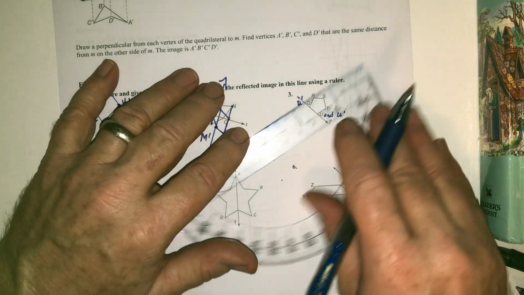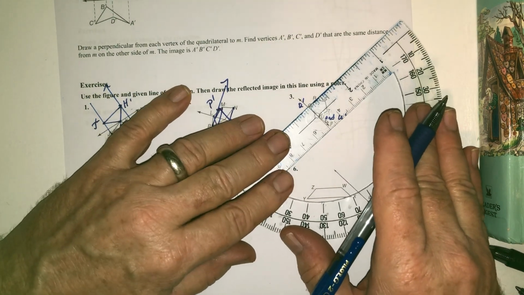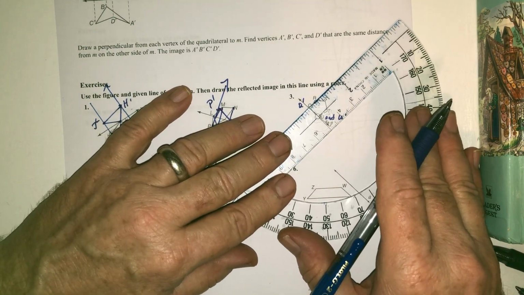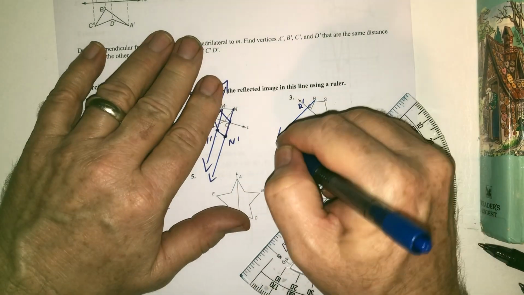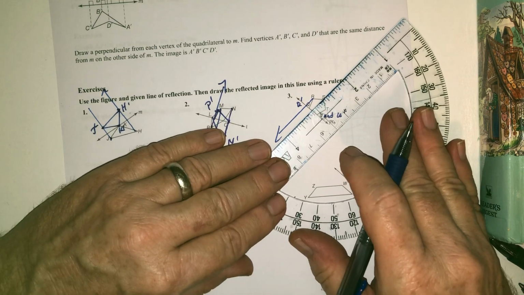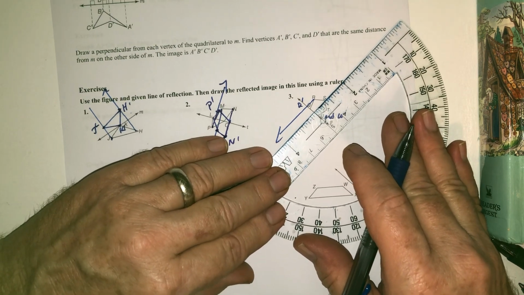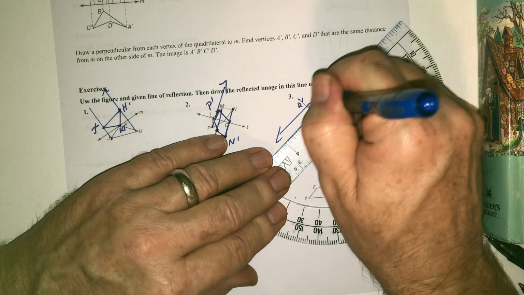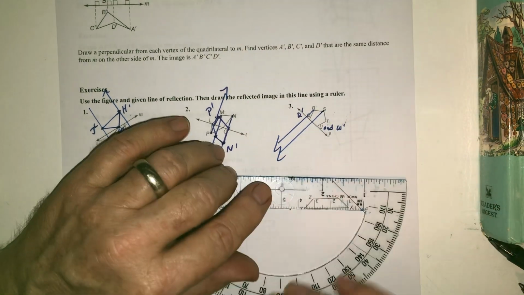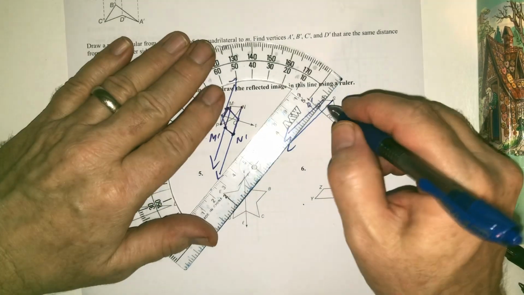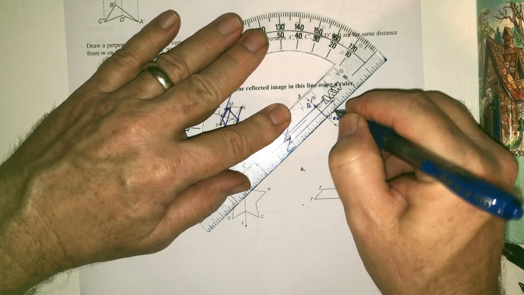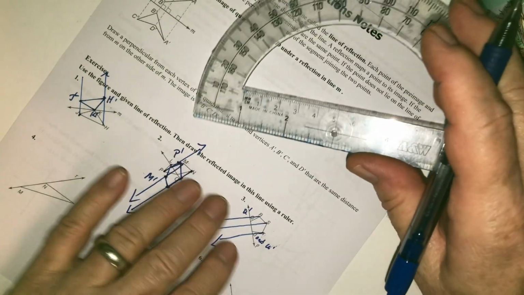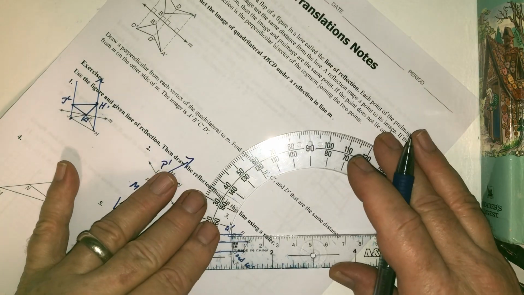So I'm going to start with R, and I'm going to line up R perpendicular and draw a ray from point R across over there. While I'm at it, I'm going to go ahead and do point S because I'm going to have to reflect it as well. So we'll draw a ray from S across the line P and also from T, so from point T perpendicular to line P. And it looks like R and T are the same distance, so I'm just going to measure that once.